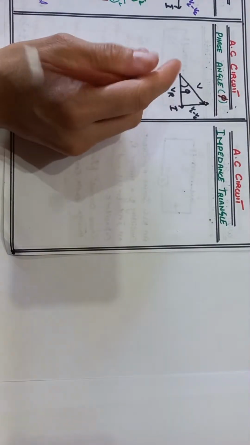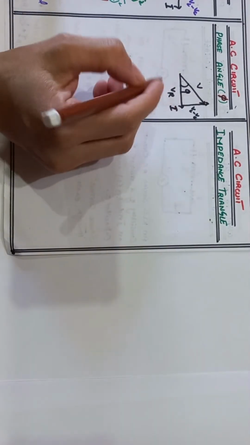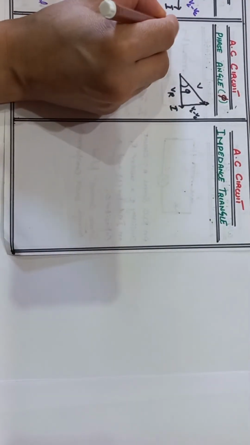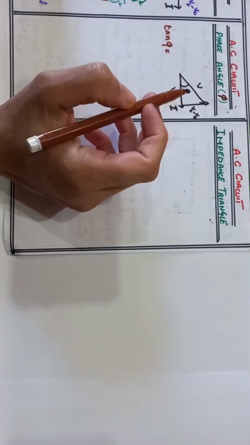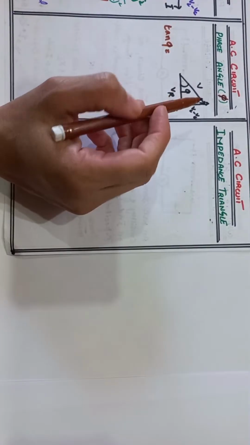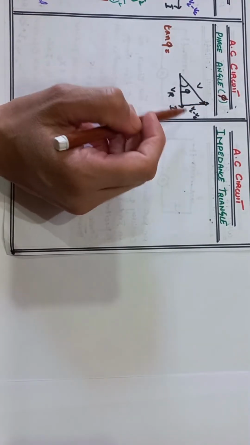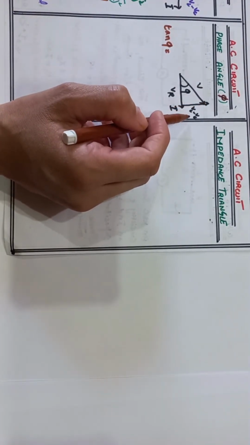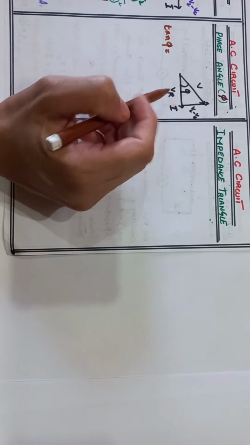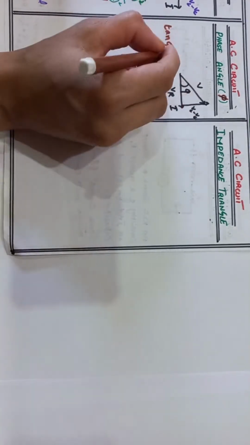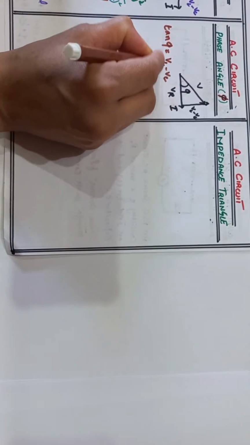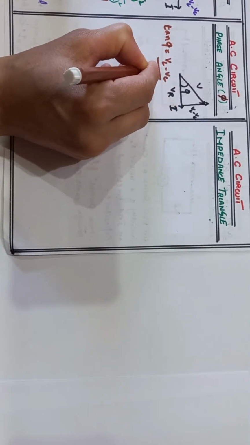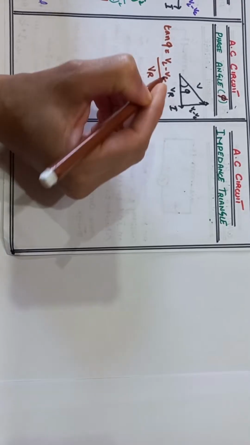Here we find the angle, tan phi. We know that tan phi is the perpendicular over the base. Here the perpendicular is VL minus VC, and the base is VR.